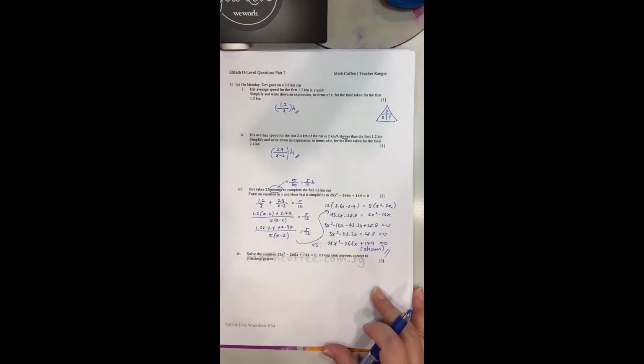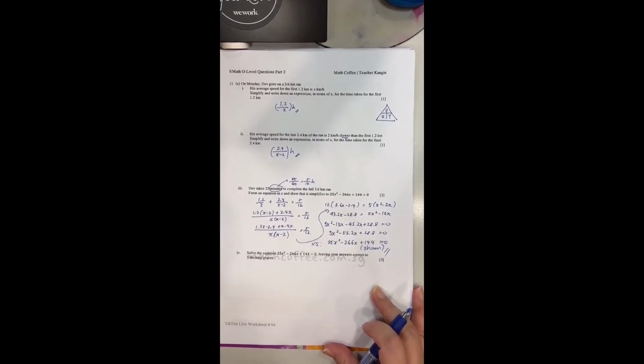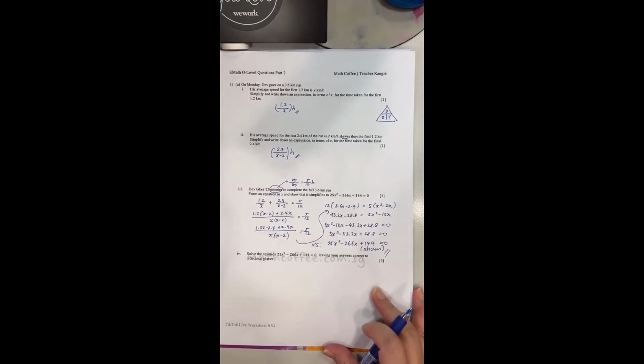Next week, Wednesday, there's no live because I'm having class. So next week I only have Sunday live, and next Sunday live I'm not doing EMath revision anymore. No more EMath revision. This one is paper 2, but who knows? I cannot say that it will definitely come out in paper 2 and not paper 1. I don't want to confirm anything.